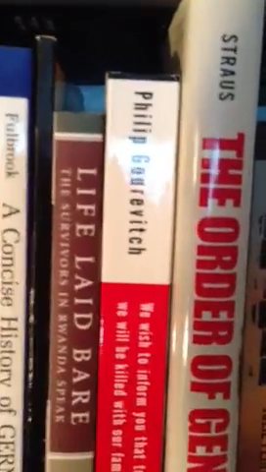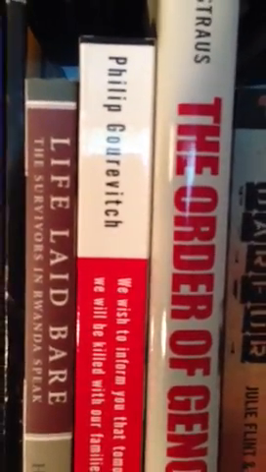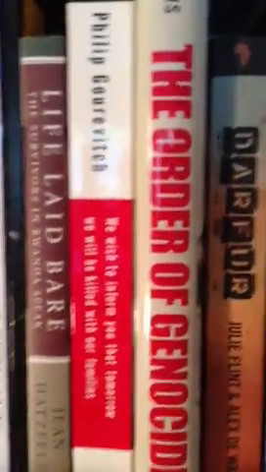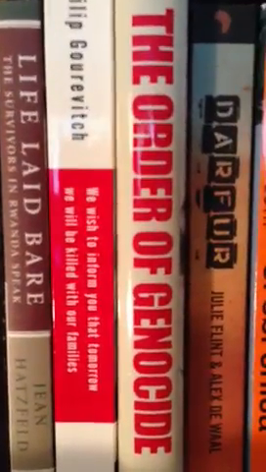And then we get into the Rwandan genocide area, and Philip Gourevitch's book, We Wish to Inform You That Tomorrow We Will Be Killed with Our Families, one of the first books I really read that introduced me to the Rwandan genocide, and he just does an amazing job explaining things.